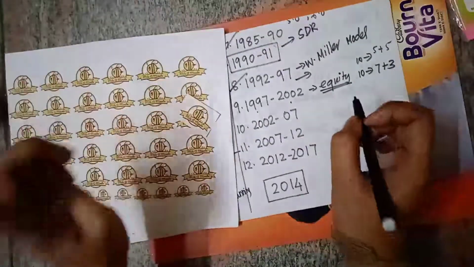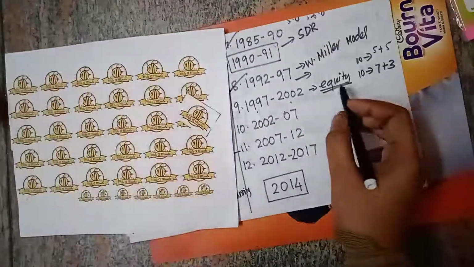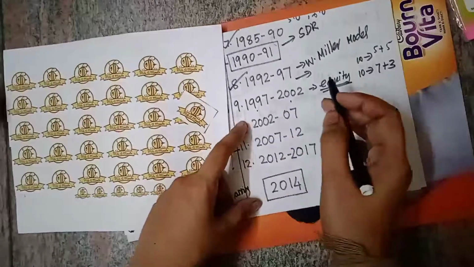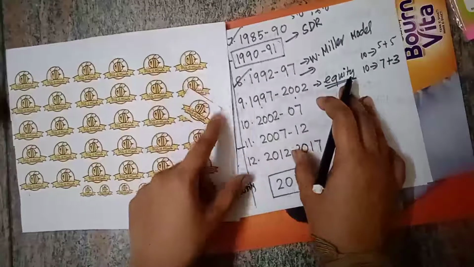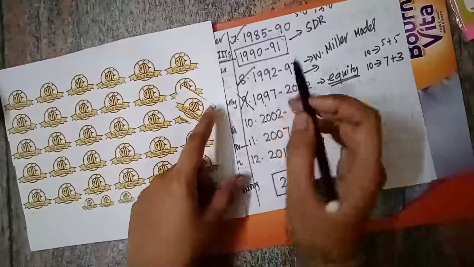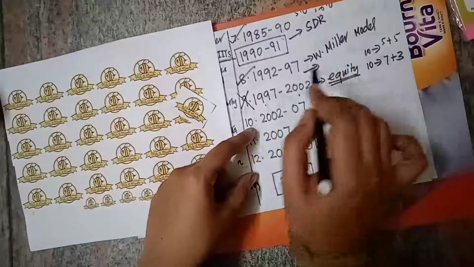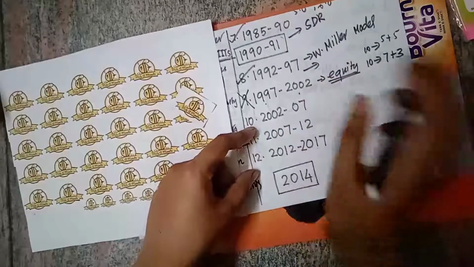So development with social justice and equity is the objective of the 9th 5-year plan, and the target is 6.5%, and we have achieved 5.4%, which means we failed. The reason for this is the Asian financial crisis. There was an Asian financial crisis during this period. Because of this, we failed in the 9th 5-year plan.